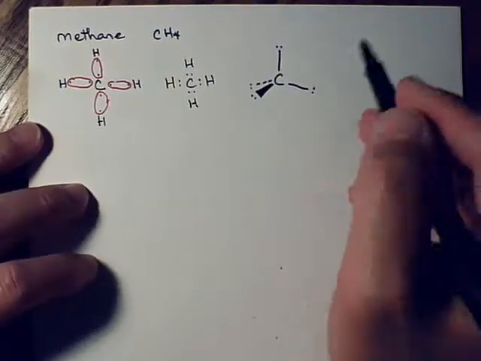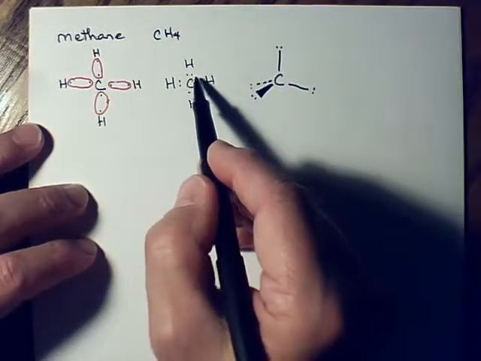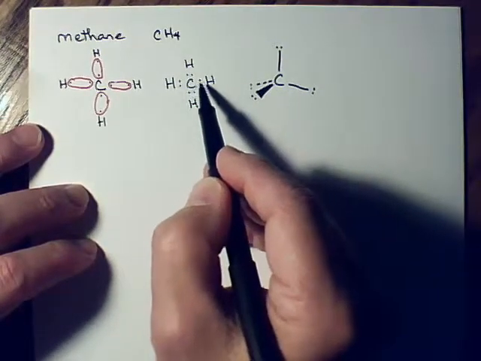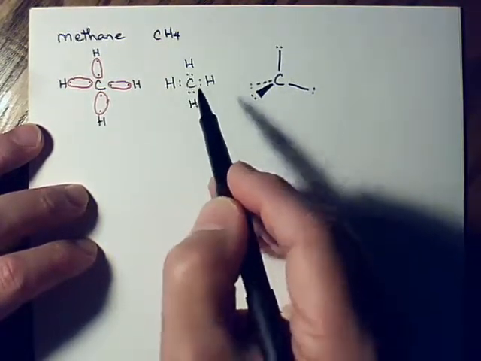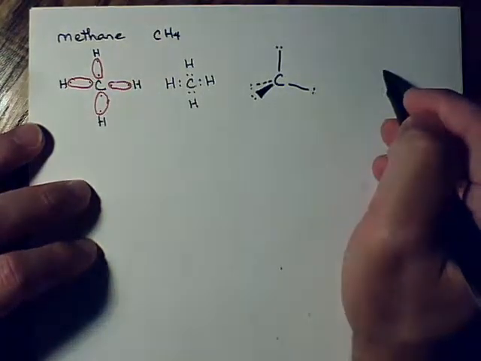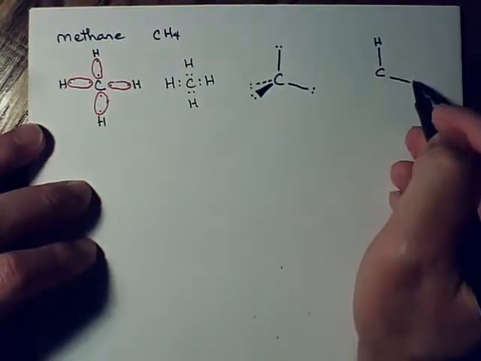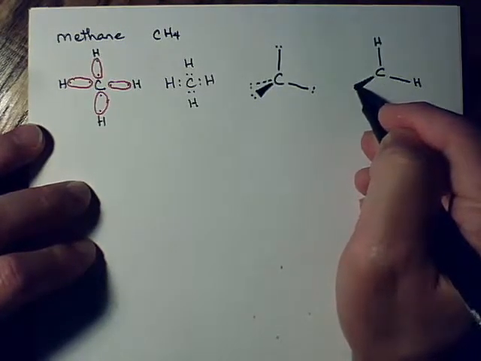Now, the next step we're going to take is to take any sets of electrons in this drawing that are shared, and replace those sets with the atom they are shared with. So we're going to put a hydrogen on here. And it turns out all these, you can see, are shared. So we're going to put hydrogens on all these arms or legs, whatever you want to call them.